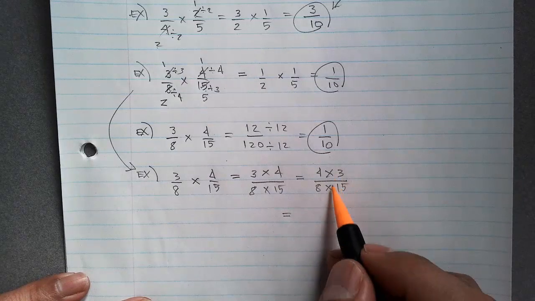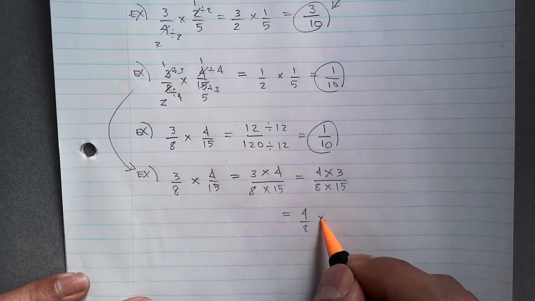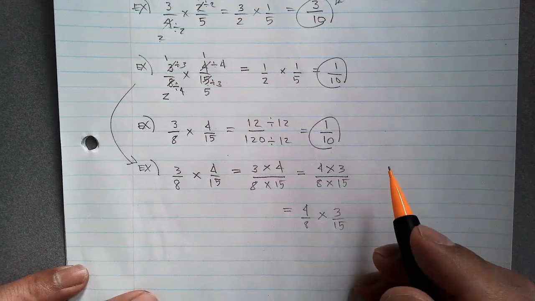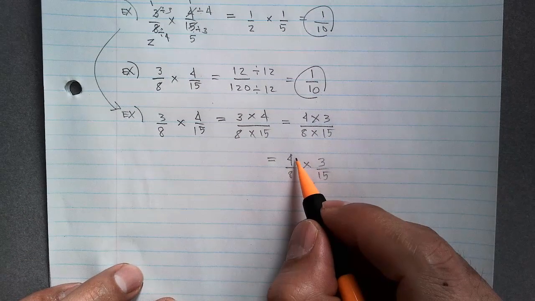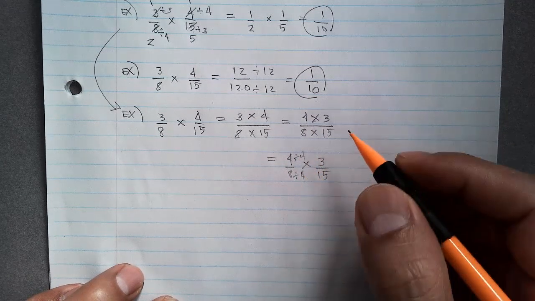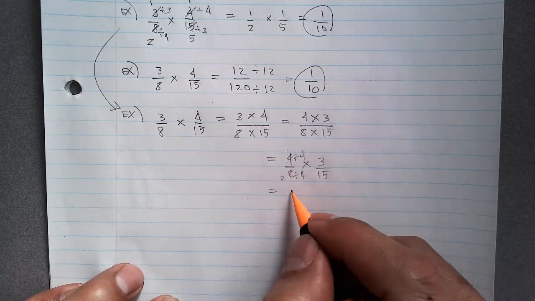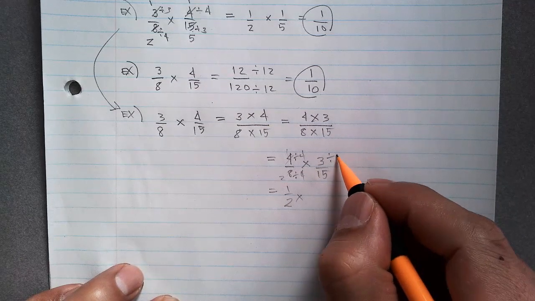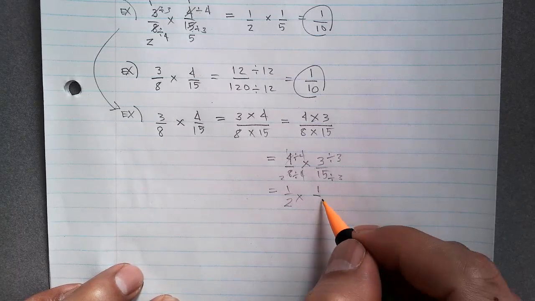So now, when you split this back up into fractions, you're going to have 4 over 8 times 3 over 15. Okay? And now you can see, again, from my previous video on reducing fractions, that there are common factors of 4 between 4 and 8. So that'll give you 1 here and 2 here. This will be equal to 1/2. And you'll notice that there are common factors of 3 here, and so this reduces to 1/5.